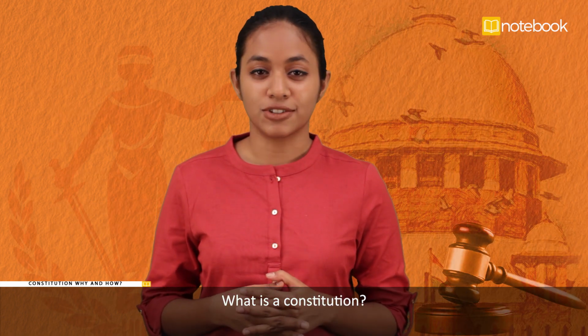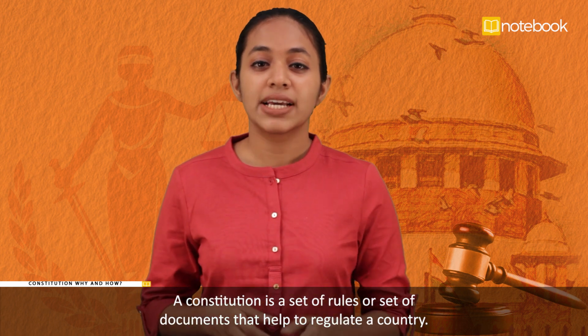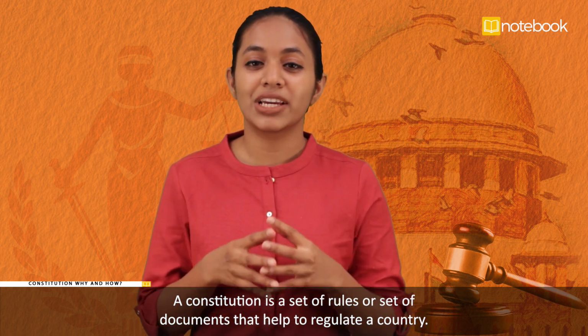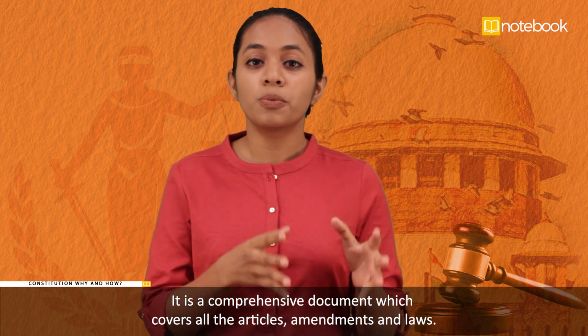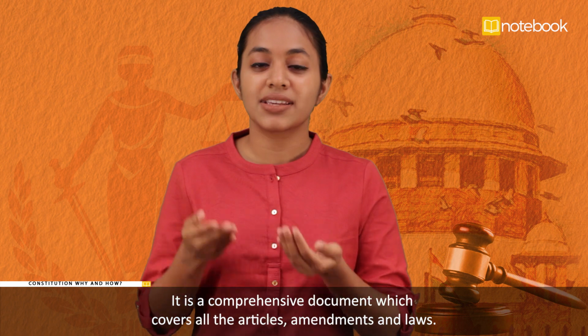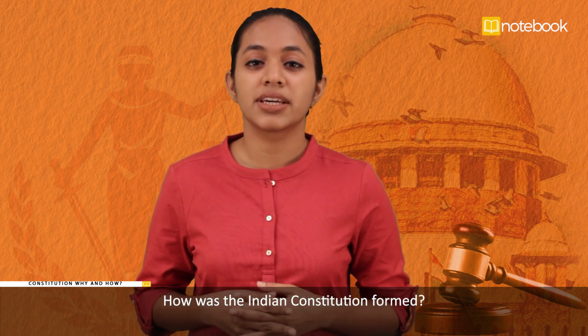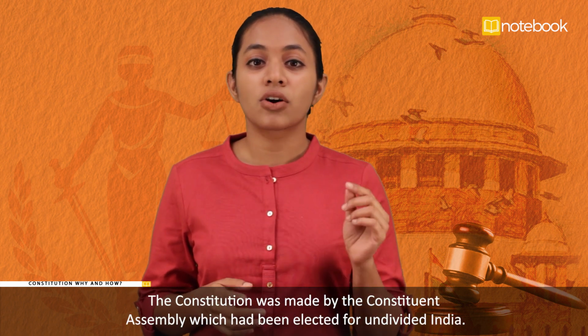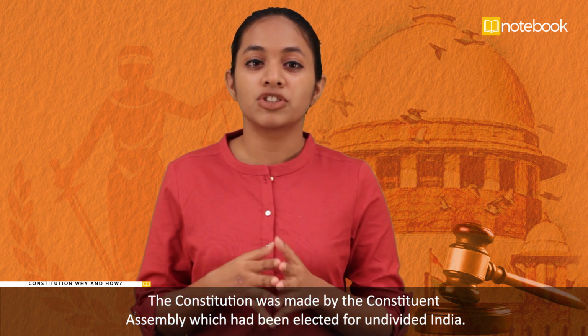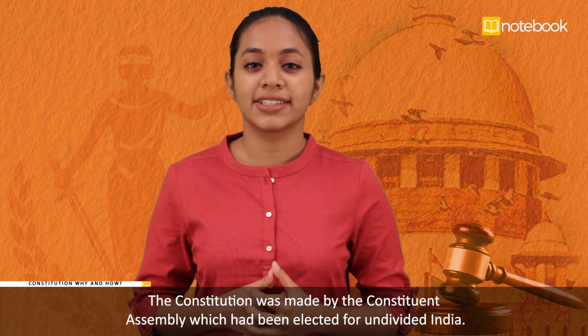What is a constitution? A constitution is a set of rules or set of documents that help to regulate a country. It is a comprehensive document which covers all the articles, amendments, and laws. How was the Indian Constitution formed? The Constitution was made by the Constituent Assembly, which had been elected for undivided India.